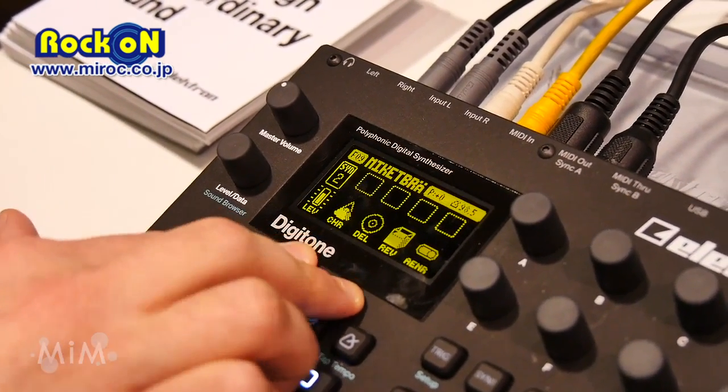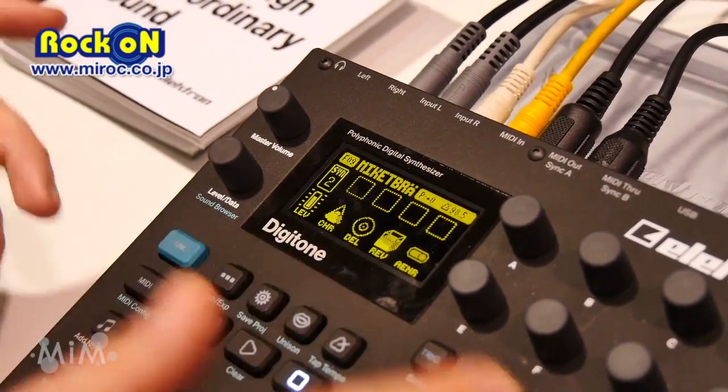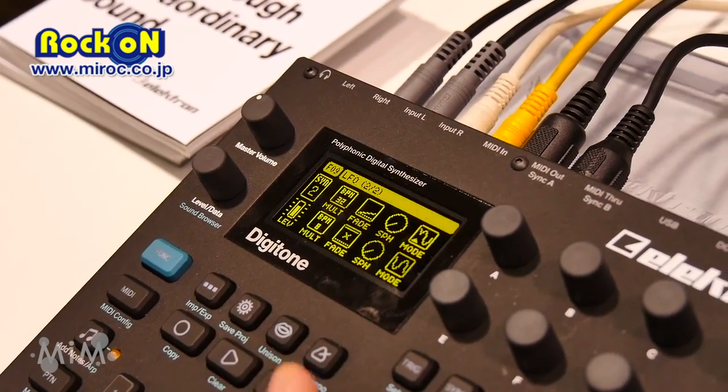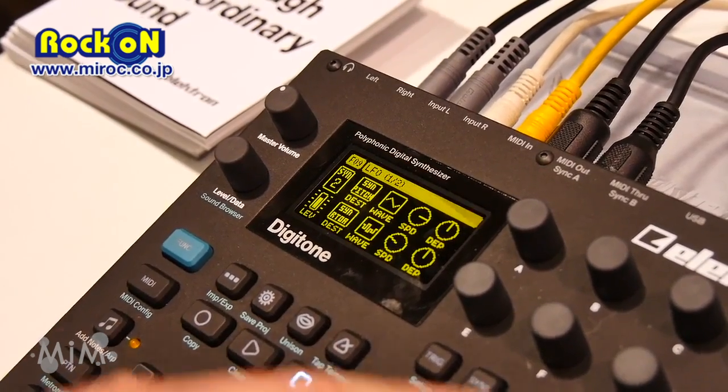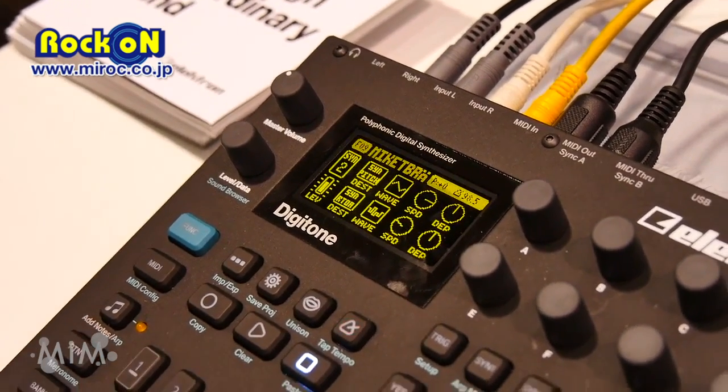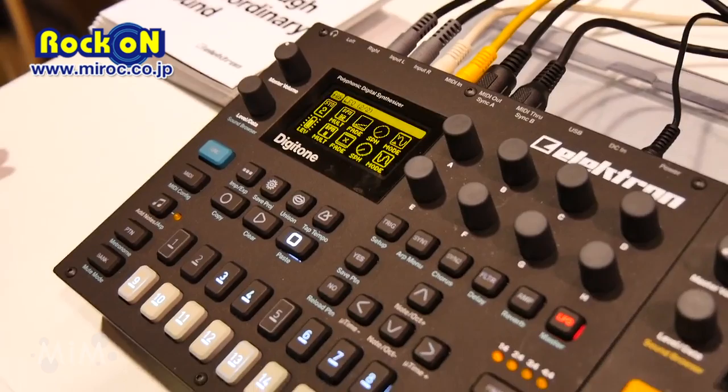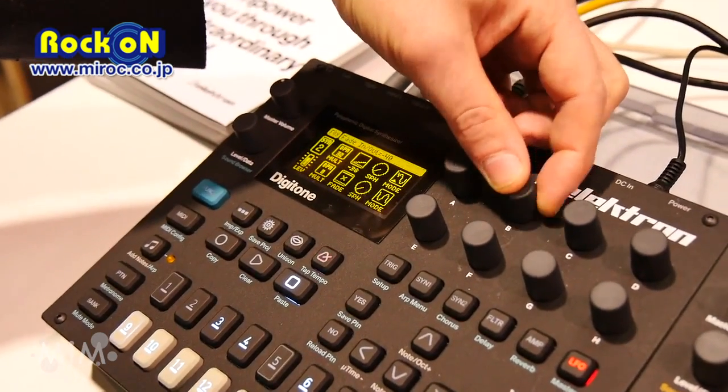The chorus is a new effect in our effects. And then we have 2 LFOs, where almost every parameter on the machine can be assigned to the LFOs. And one unique trick with the LFOs is that they have these fade parameters.